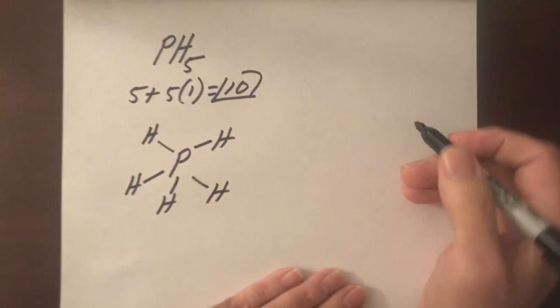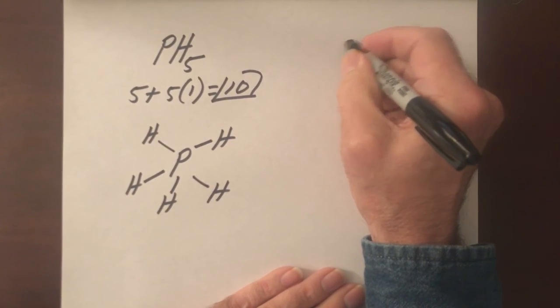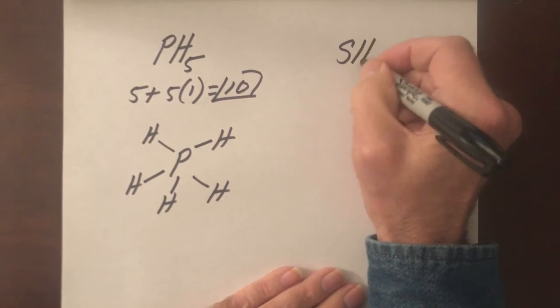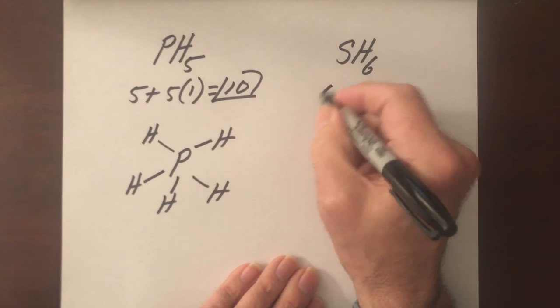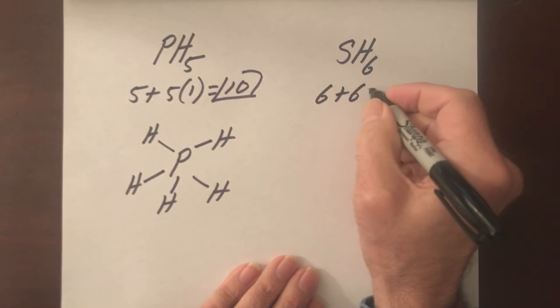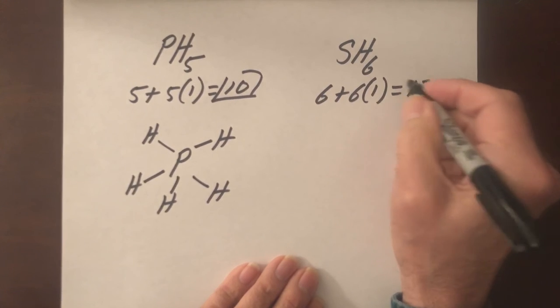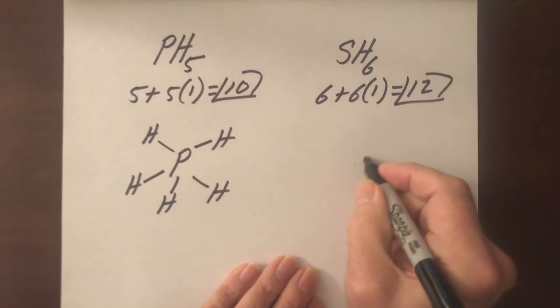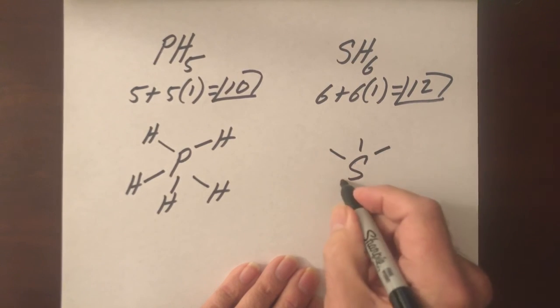Sulfur can have 6 bonds around it. Let's look at sulfur hexahydride. So we have 12 electrons, and for it, we'll have 6 bonds on the sulfur.